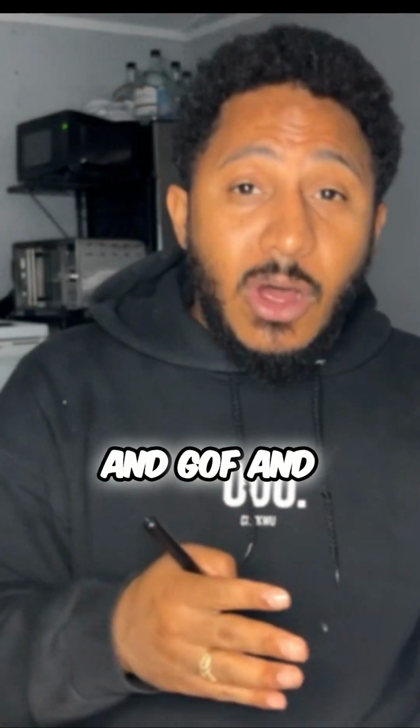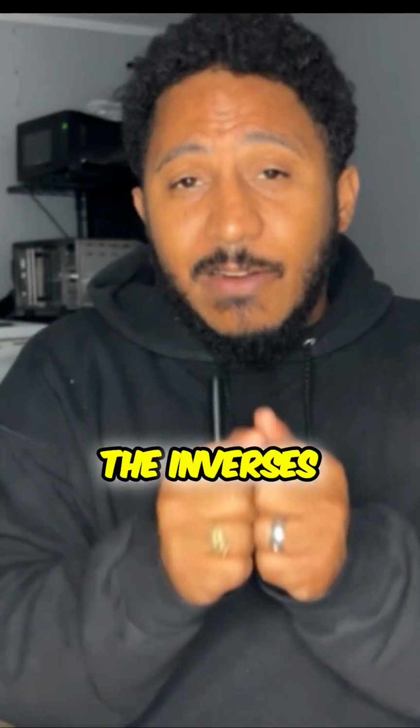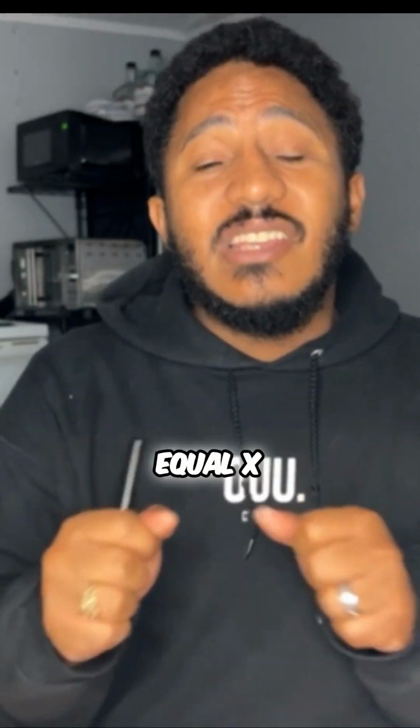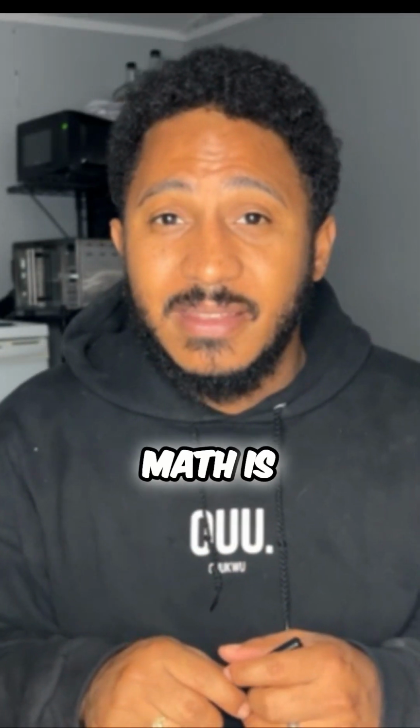So we checked f of g and g of f and verified that these two are indeed inverses of each other because both of those, f of g and g of f, equal x. Okay. Always remember, math is everywhere.